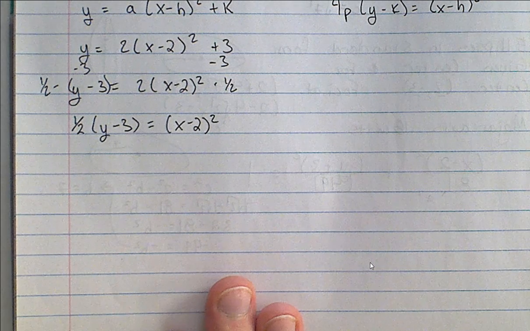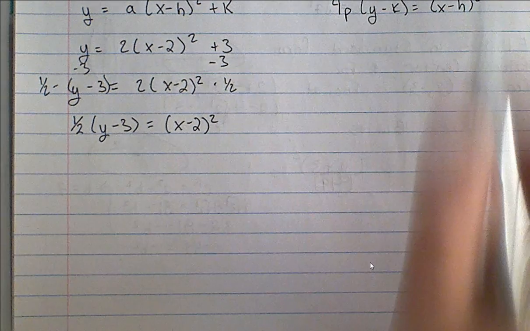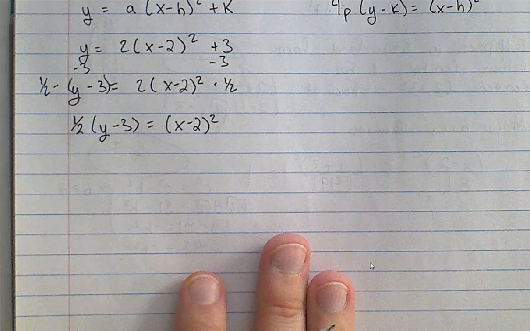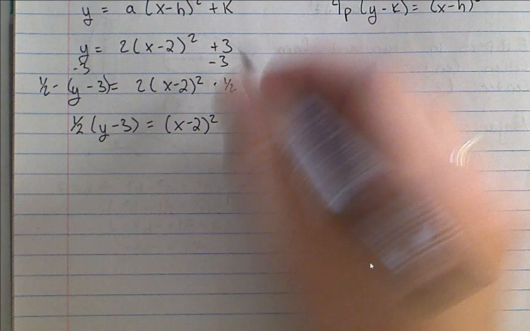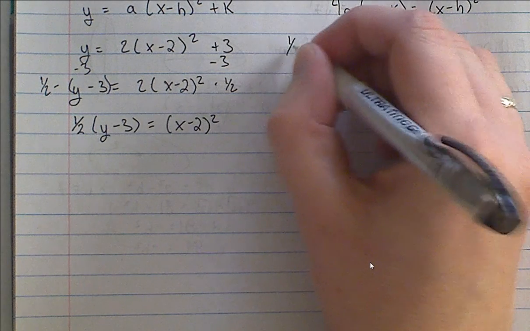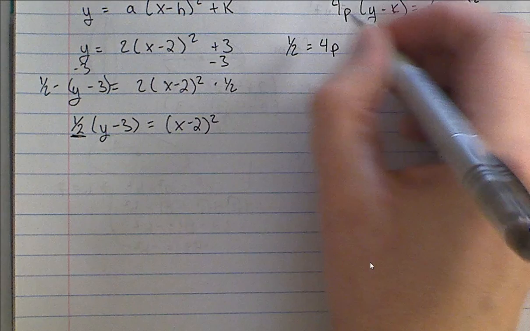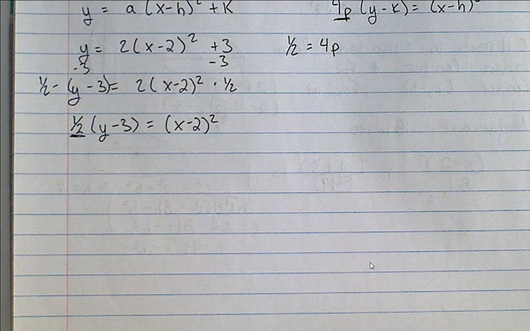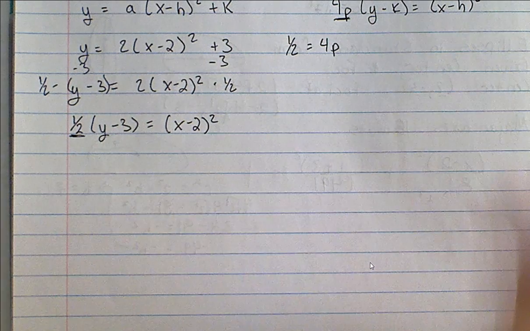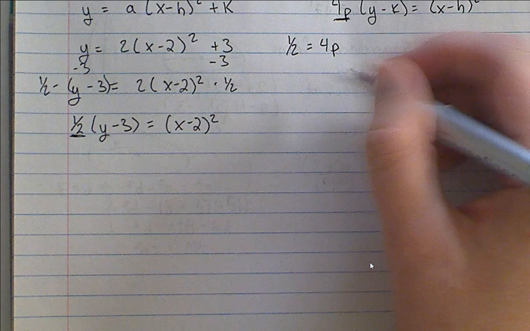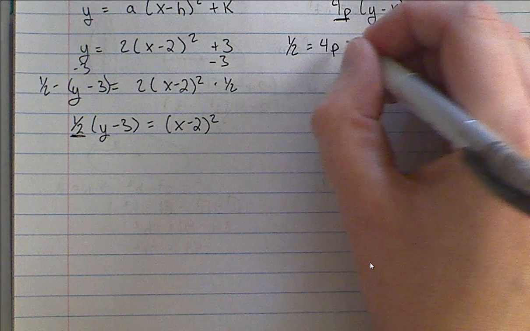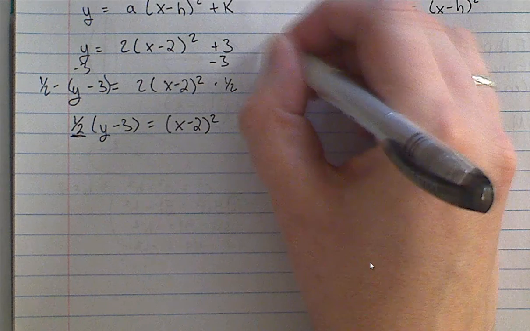Now the last thing that you need to do is find out what this p-value would have to be. So in order to do that, I'm going to set up a little equation to the side where I say 1/2 is equal to 4p, because this number in front is that. And so then divide both sides by 4, or multiply both sides by 1/4, and you get that p is equal to 1/8.